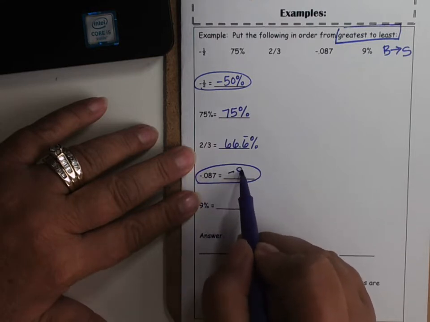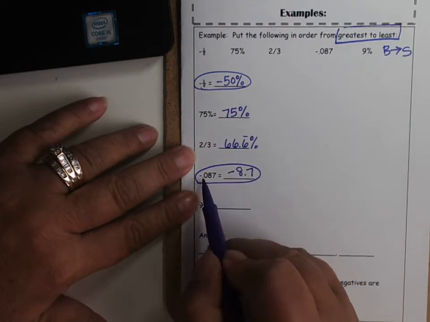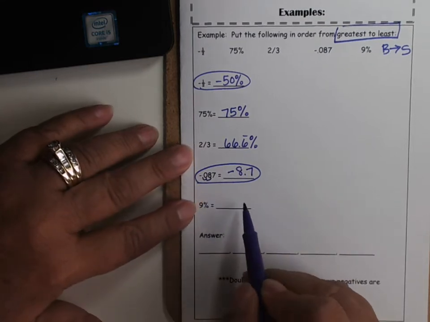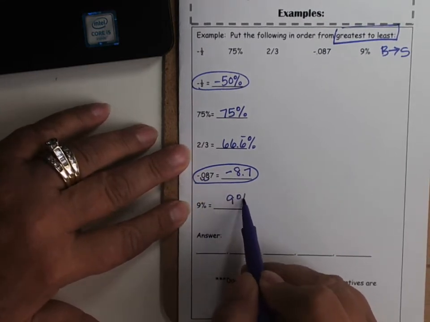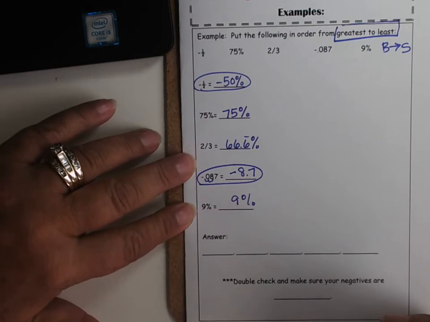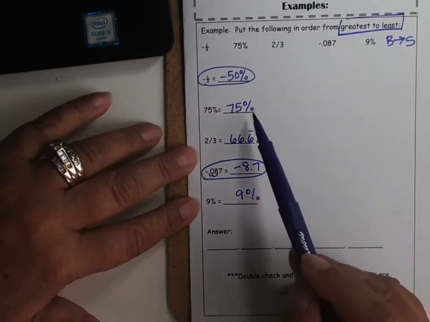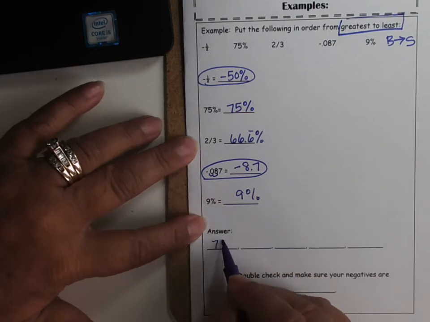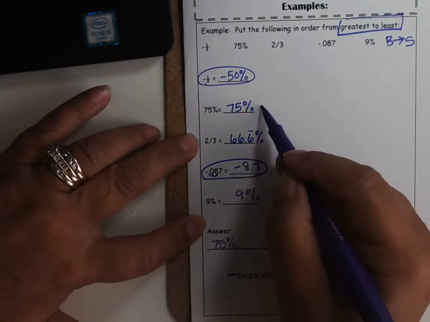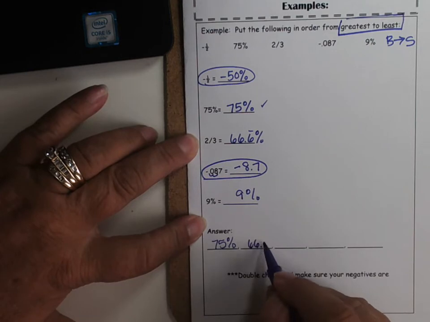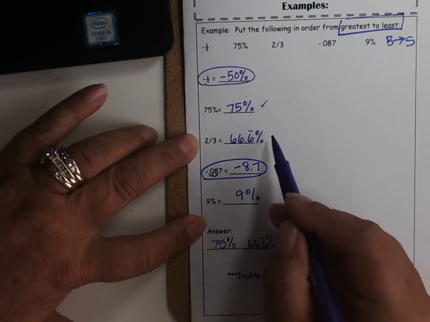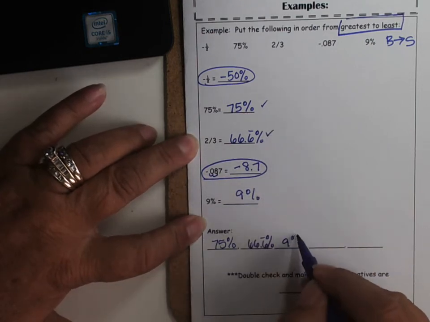It's -8.7. All we did is move that over twice. And then we got 9% here. All right, so we need big, big, big, big. So we're looking at positives only. So biggest would be 75%, 66.6 repeating percent, and 9%.